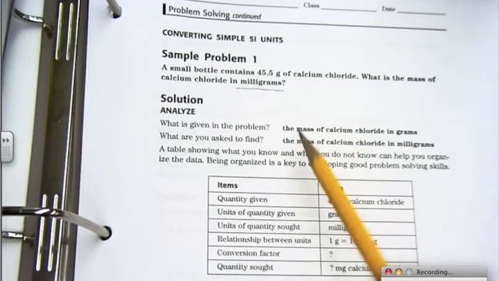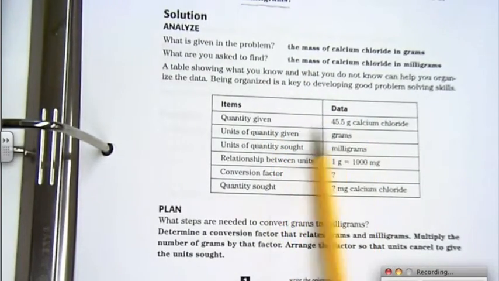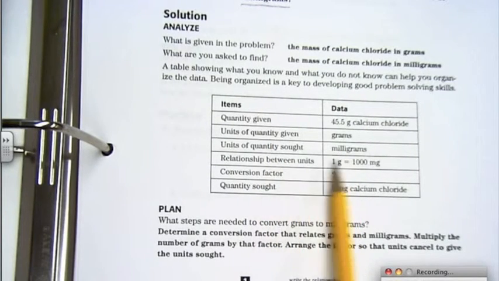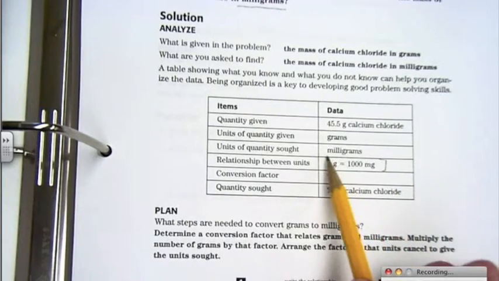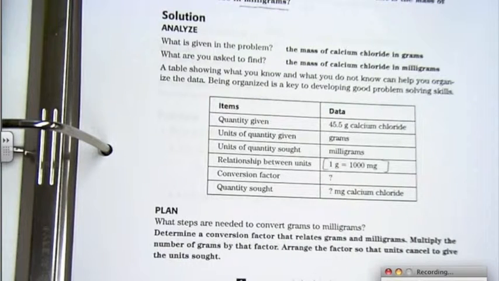Okay. So this is just the same thing we did before. They write the given, the units of quantity, and the relationship between the units. This is the equality statement. 1 gram equals 1,000 milligrams. How do I know that? You need to check in your book in section 2.2.